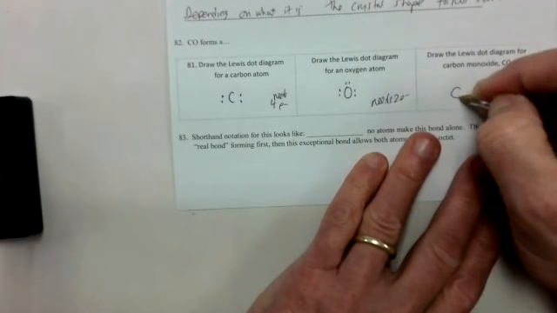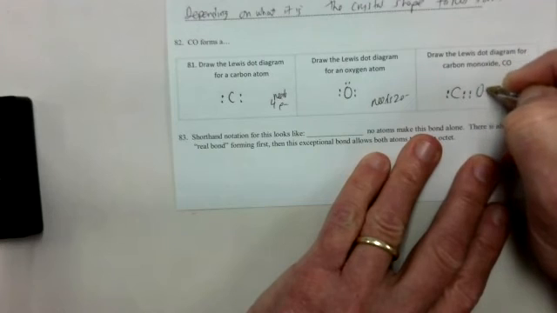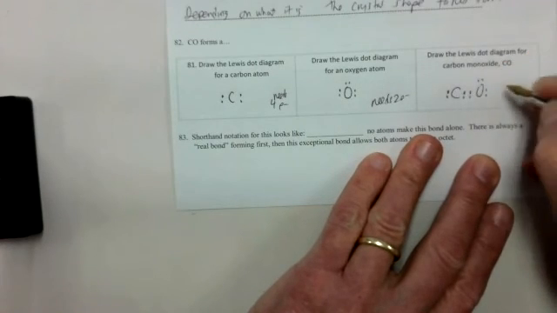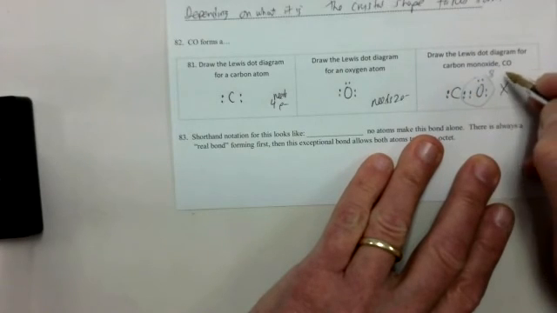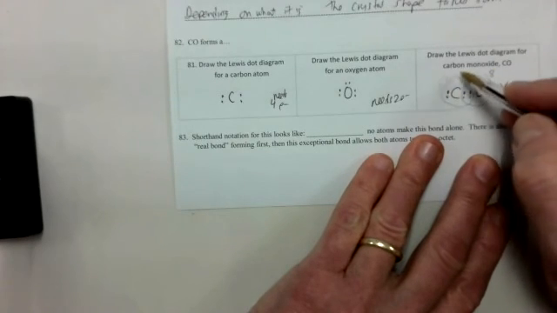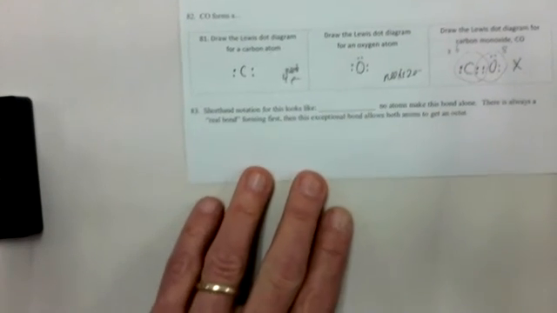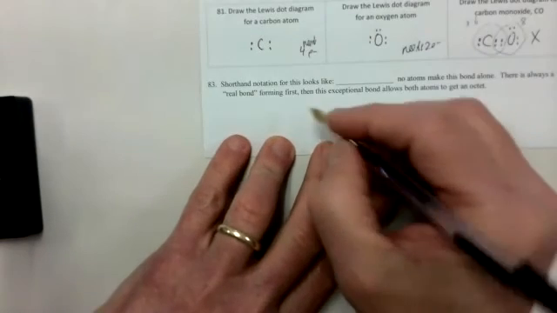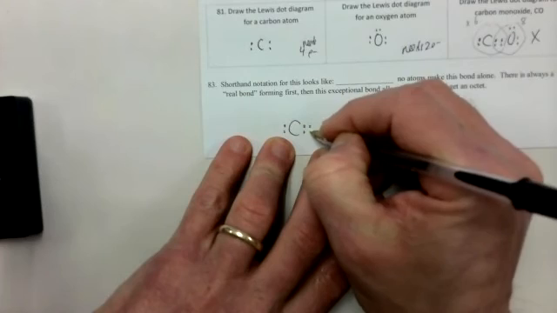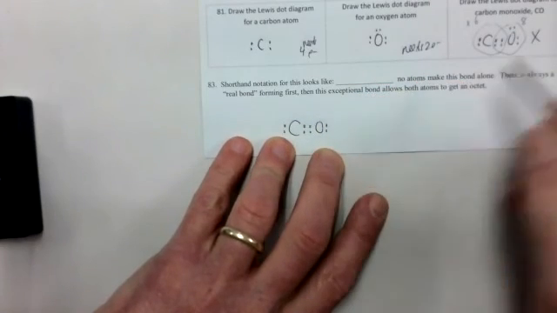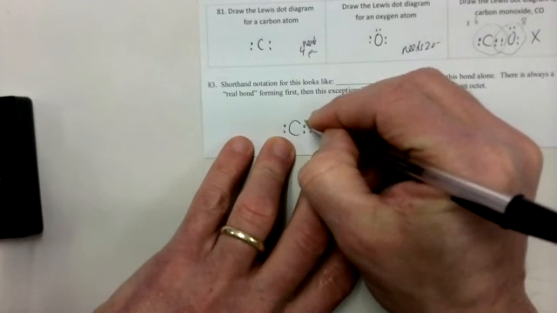So here we go. We're going to draw the carbon double bonded to the oxygen. But this doesn't work because the oxygen gets 8 electrons, which is a full octet, and this gets 6, which is not going to work. The only way to make this work is to do this. The carbon is going to double bond to oxygen, but the 2 electrons that used to be up on top are going to get thrown into the middle.